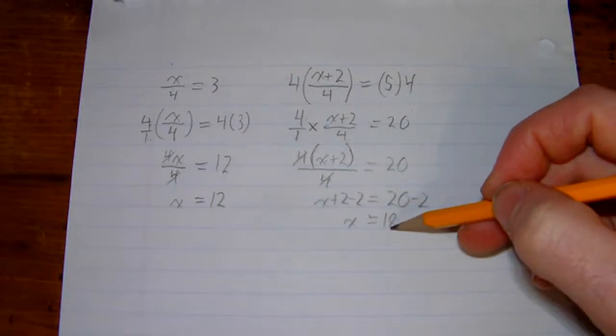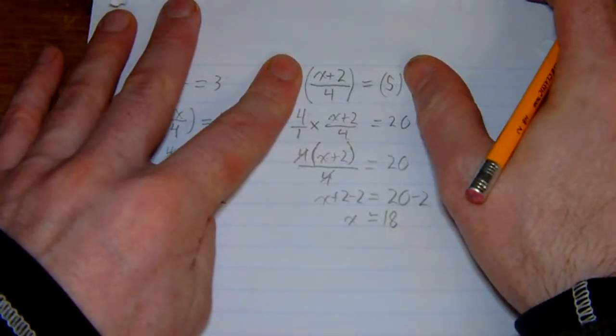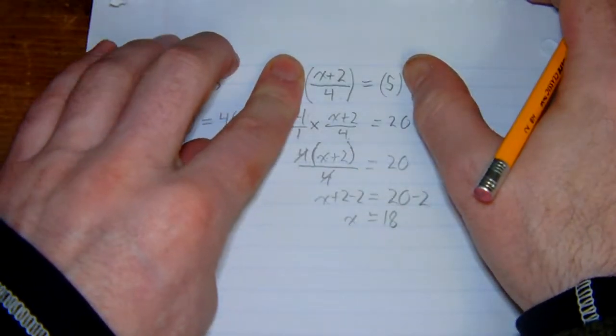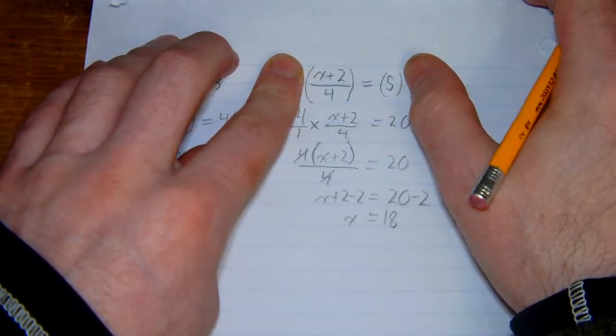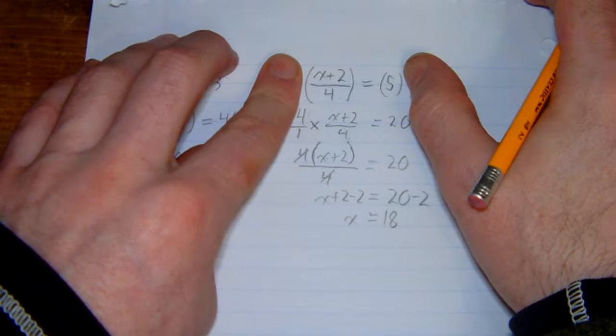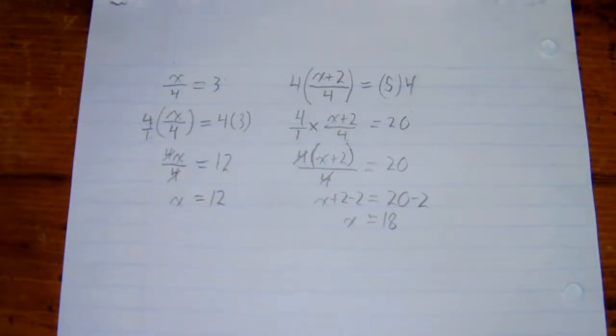As always, we can check, is our answer correct? Well, let's put it back into the original equation, which didn't have these 4s. 18 plus 2 is 20. 20 divided by 4 is 5. And so now both sides work out to 5, and we know we have the correct answer. What questions do you have about that so far?